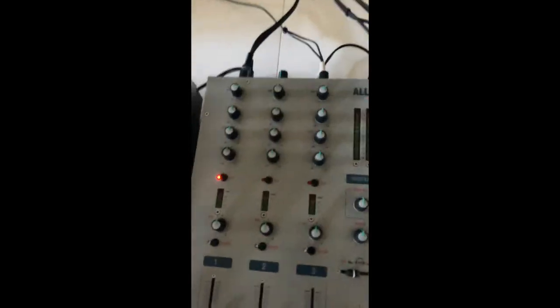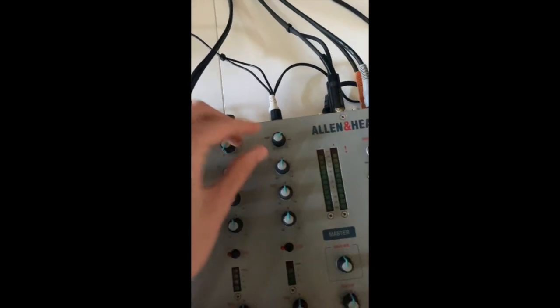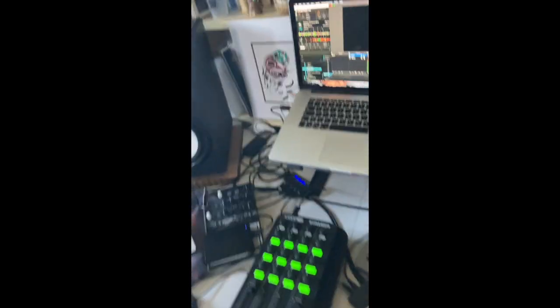And that is crucial. And then do not forget you have your aux knobs on each channel. If you don't turn them up, if you don't open them, then that signal is not going to go through and you're not going to have any sound going into OBS. Right? So let's just try it out.